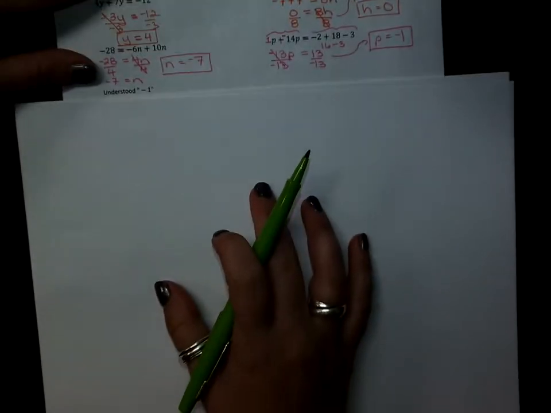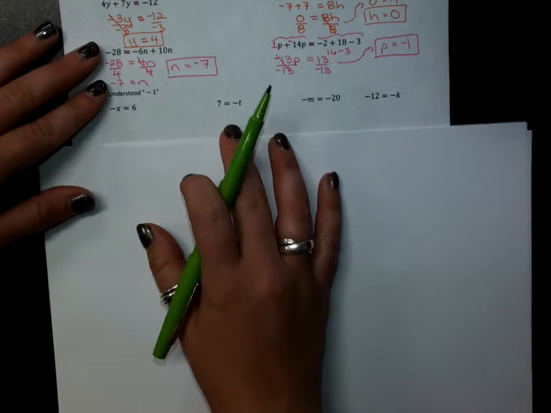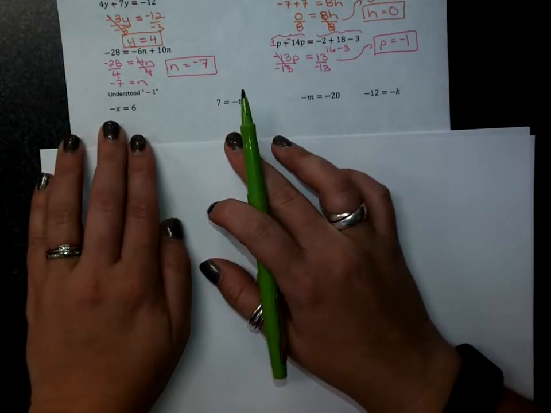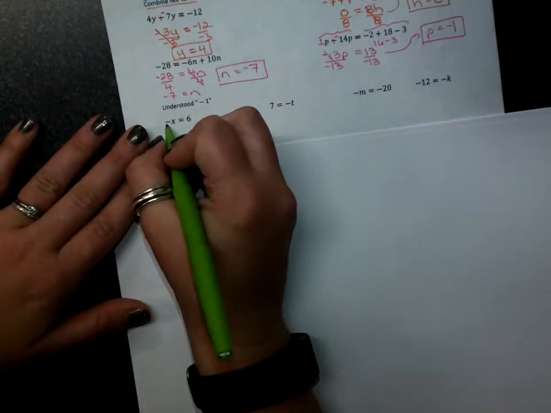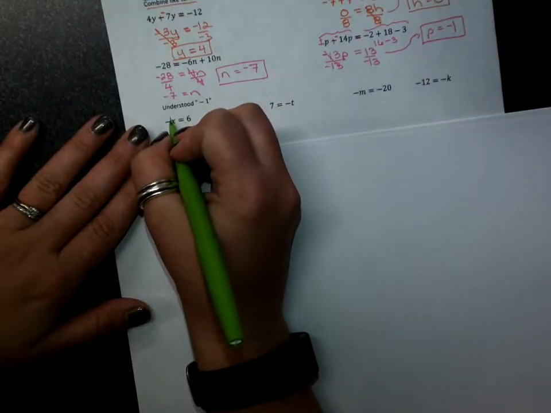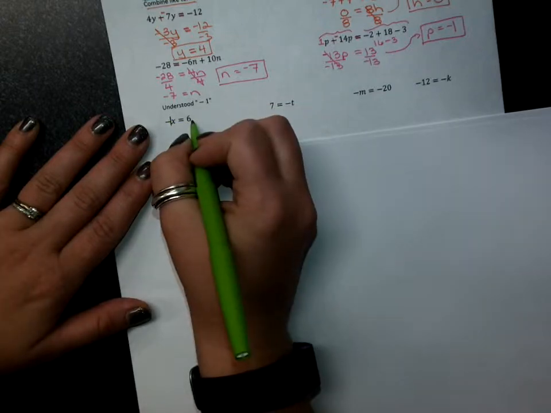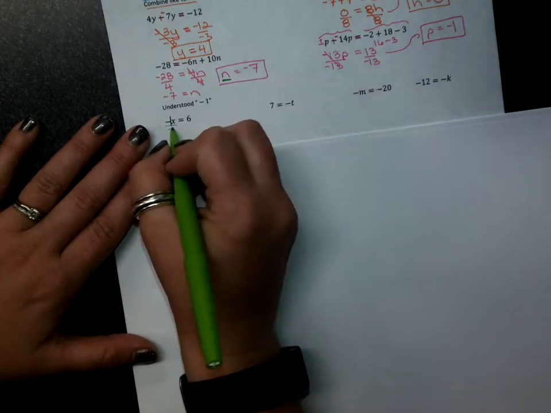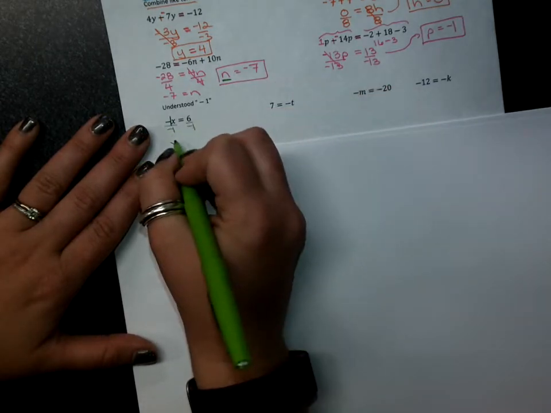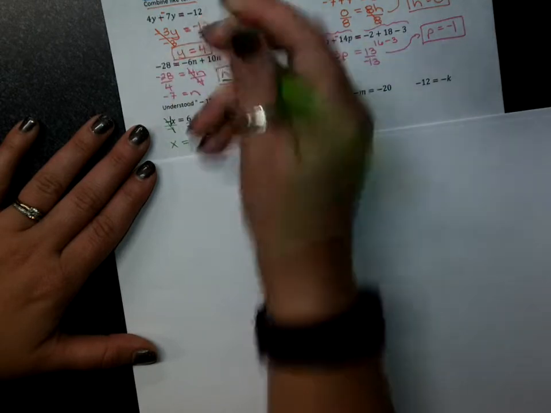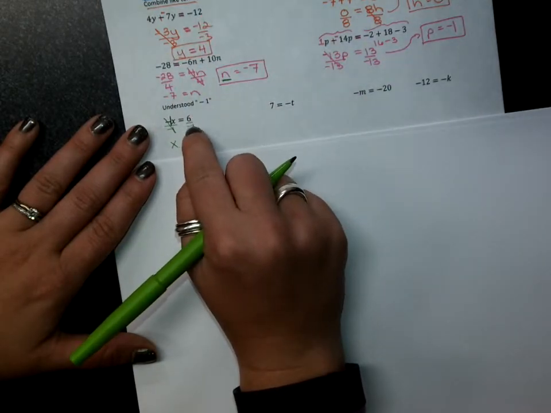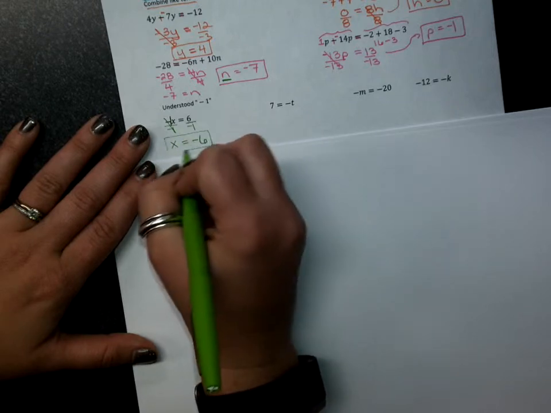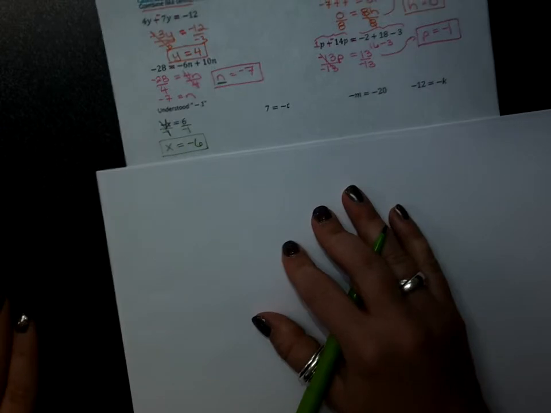And the next one we have is what we call an understood negative 1. So if you just have a negative on the variable and no number, there's actually a 1 there. So negative x, it's hard to put in there, but it's actually negative 1x equals 6. Remember, we want our variable to be positive when we solve. So we're going to divide both sides by negative 1 to get positive x equals positive 6 divided by negative 1 is negative 6. So it's going to change the sign on the constant.